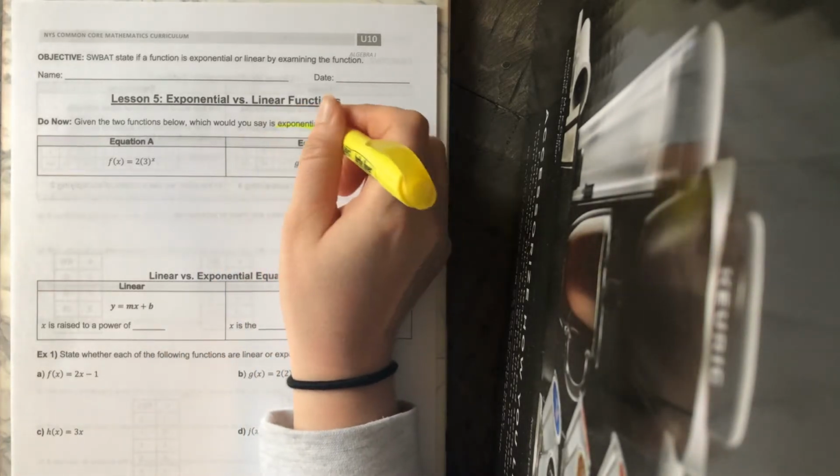So as I'm reading the do now here, it says, given the two functions below, which would you say is exponential? And we have to explain our answer. So I'm just going to highlight exponential and explain because exponential is a key word, what I'm looking for. And explain tells me I'm not done until I've explained my answer in some way.